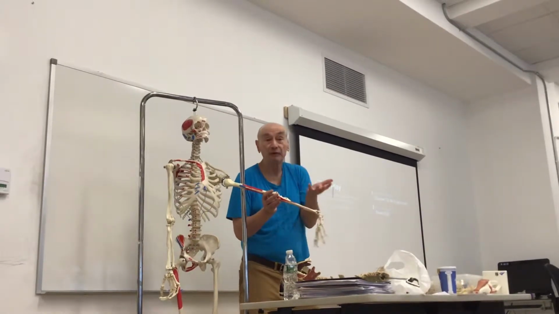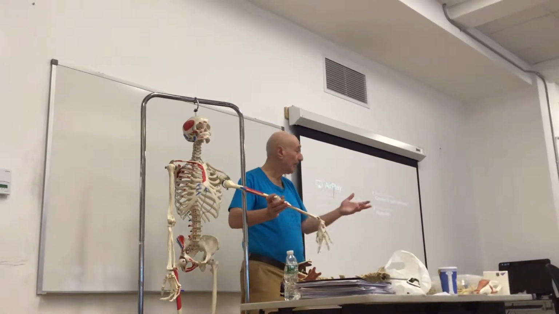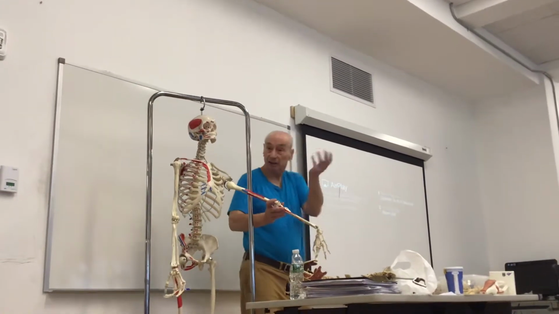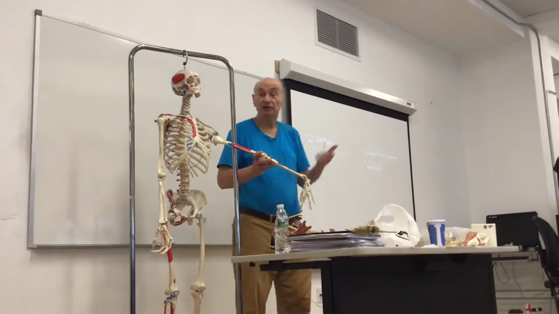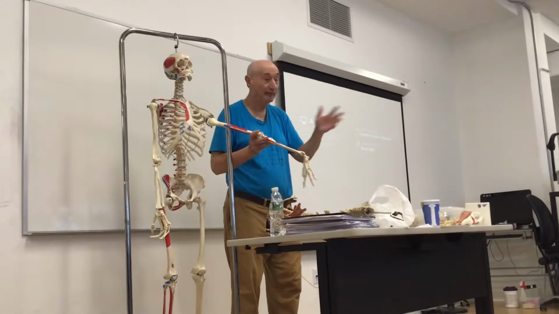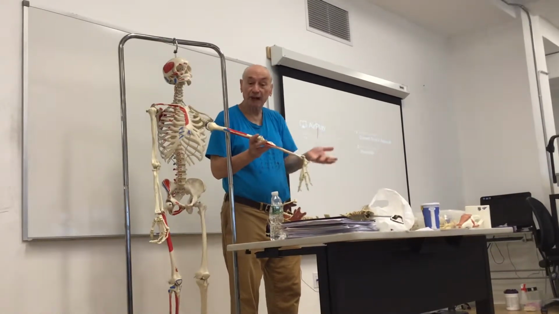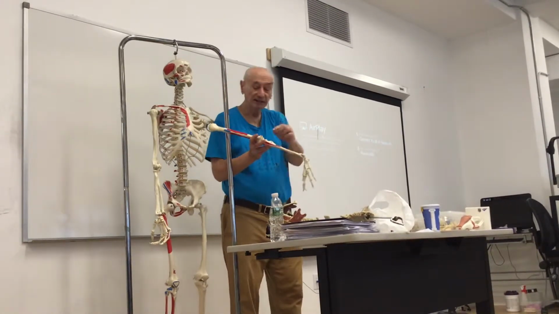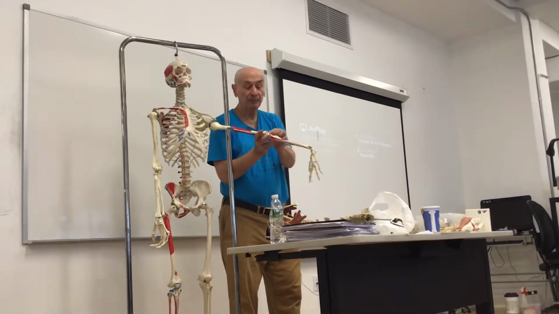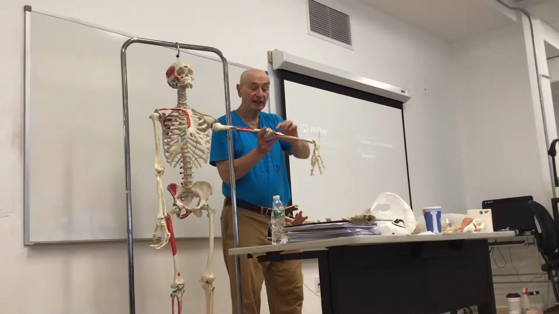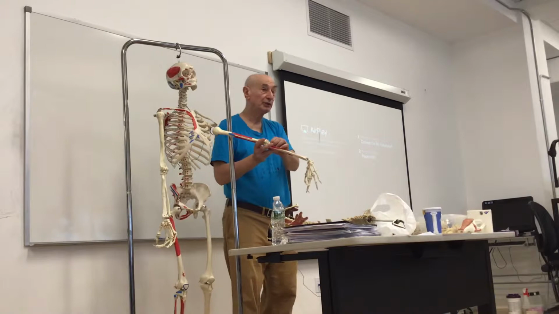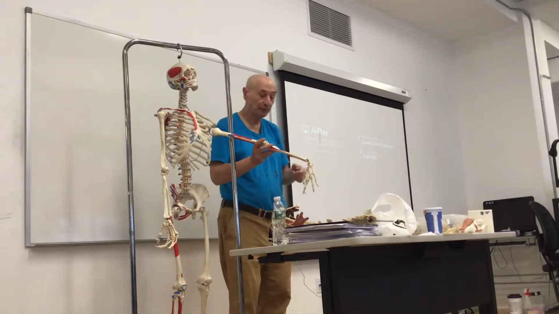So it's one feature, but it forms two joints, and I'm sure you've had a question dealing with that. So just know, I've seen it on the final at times, that they say what the head of the radius articulates with, and it's usually a combo answer. Capitulum is one answer, and radial notch of ulna is the other answer. It's usually a combo type of answer.